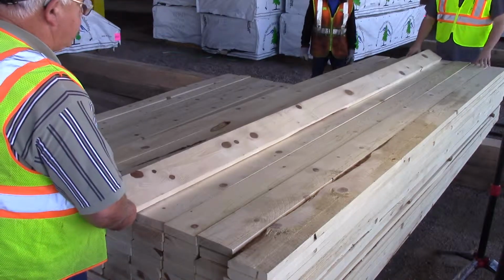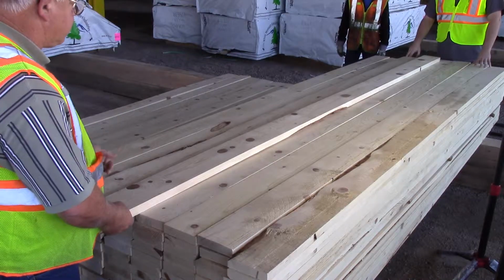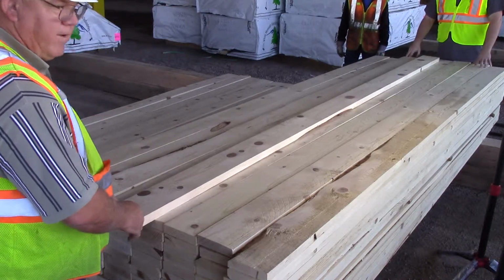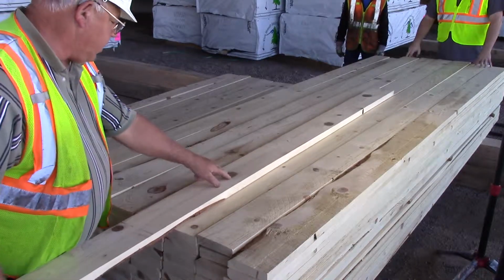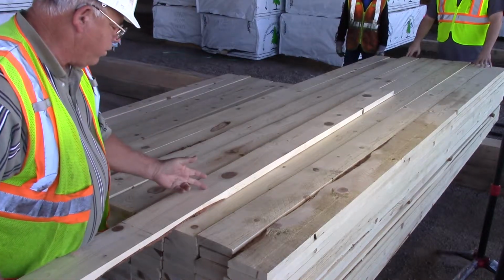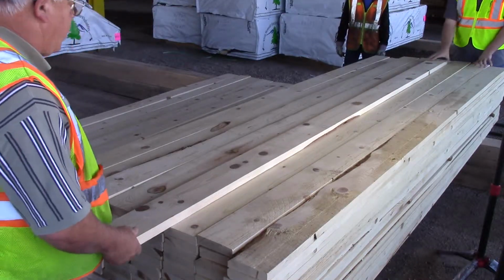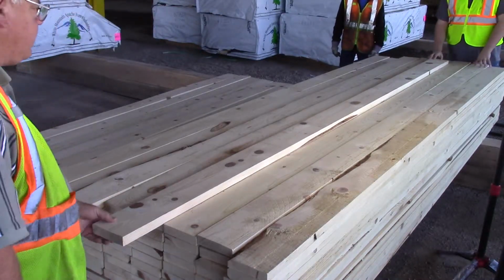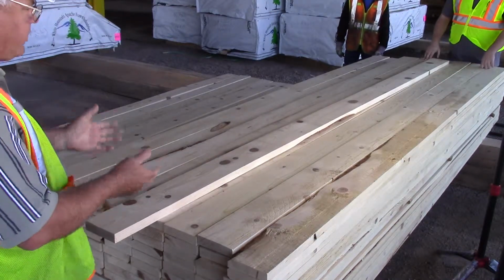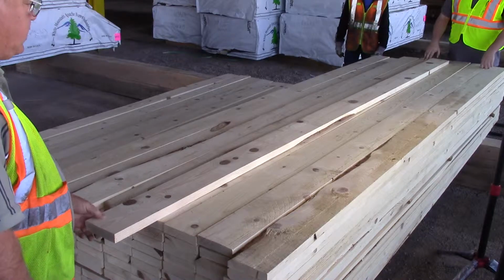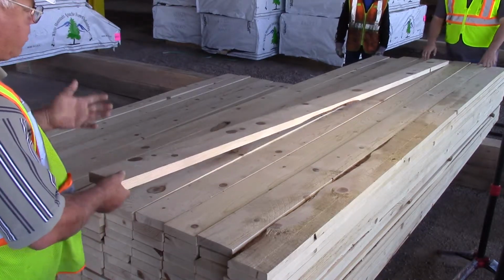The knots in this board are larger knots. We're permitted a 3-inch knot in a 6-inch face, which is basically 50% displacement of the cross section of the piece. This knot here is not taking out any more than half the width of the board, so that would be permitted in number 3 common. Plus, in common grades, if you have a real highline, really nice piece of wood, the characteristics can be increased a little bit if your quality is higher.